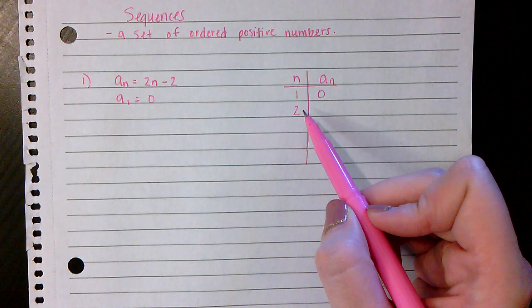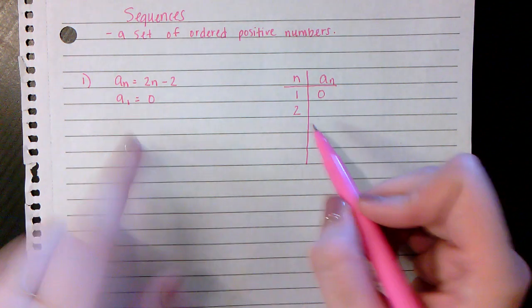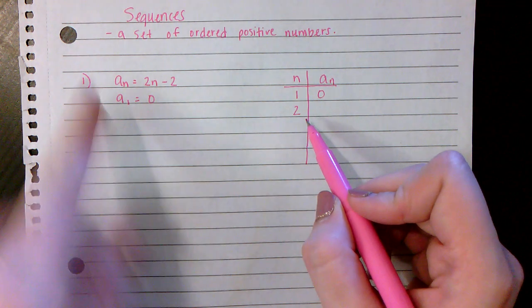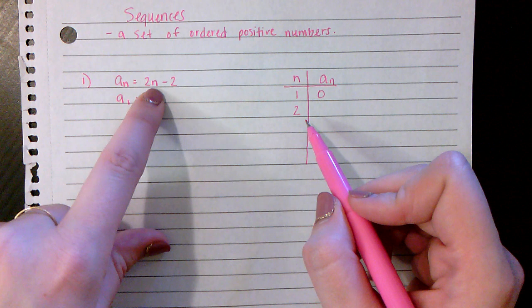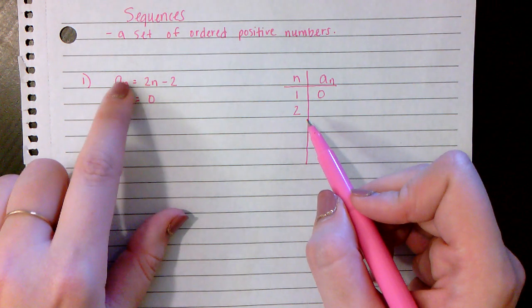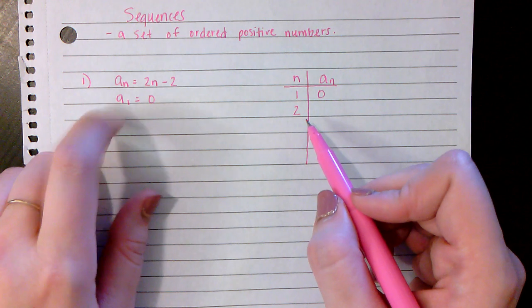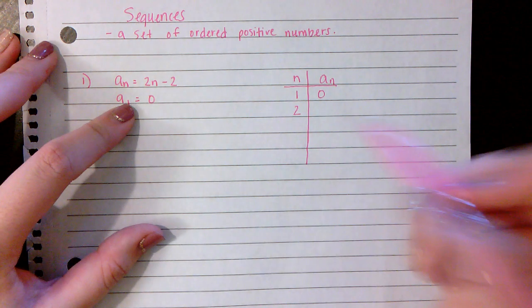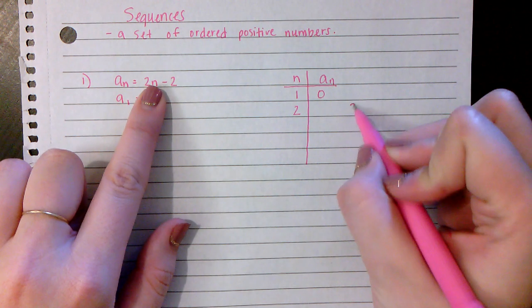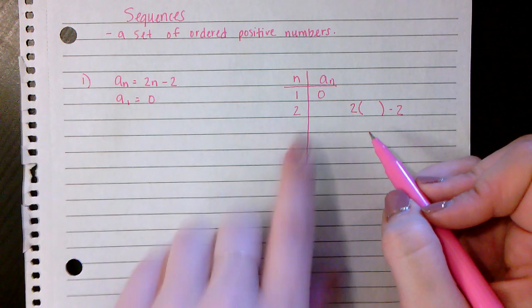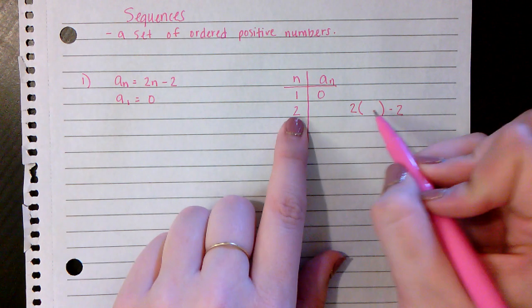What you're going to do is take 2 and plug it into this function. So the n is what gets plugged into the equation. Whereas before when we had f of x and we plugged the x in, now we plug in whatever the n value is. So if I want 2, this is my rule, and I'm trying to find the second term, I'm going to plug 2 in right here.